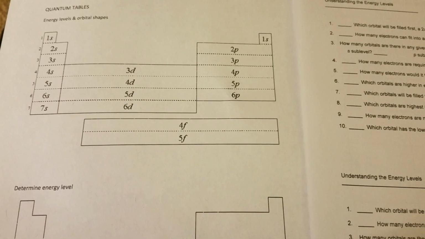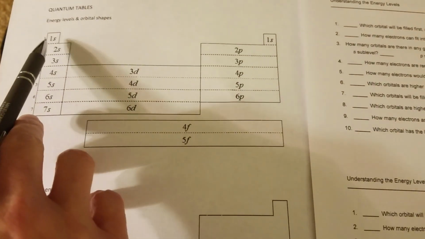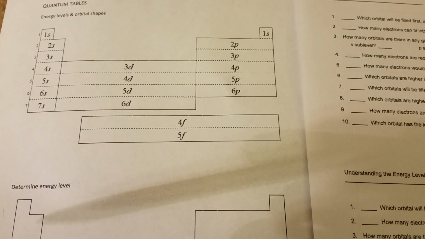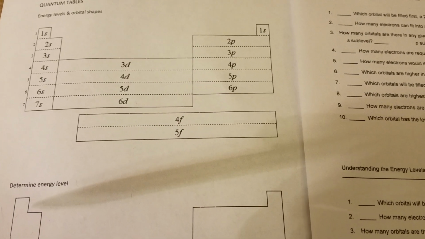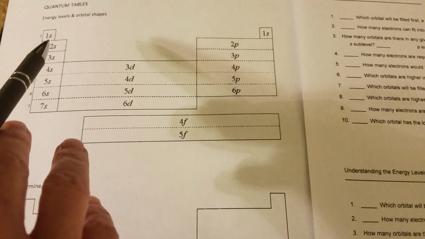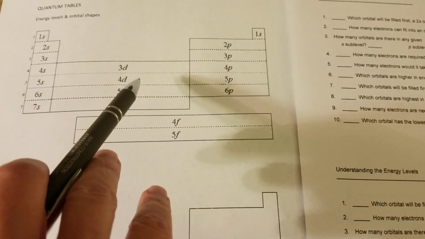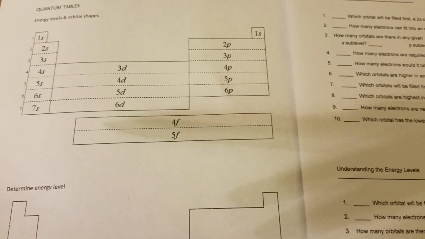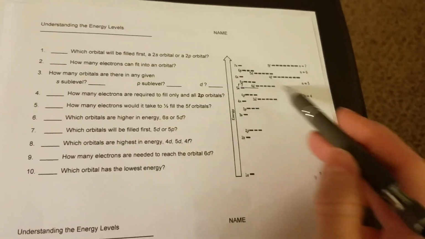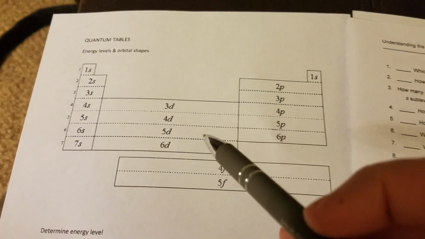And also recall that energy can be reflected not only by the energy level shown by these numbers 1, 2, 3, 4 represented by n, but the energy can also be reflected in the shape of the orbital, right? Letter L. And that's how we get the s's and the p's and the d's and the f's. Okay, so let's get started on completing this. This diagram is another way of looking at this periodic table, okay?